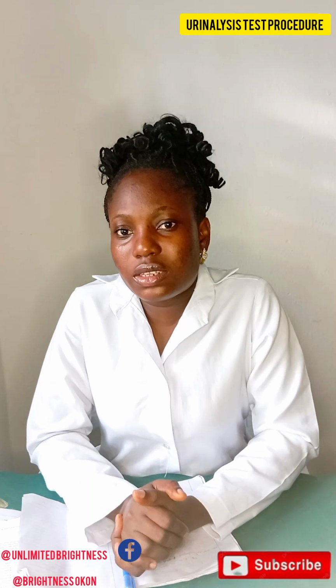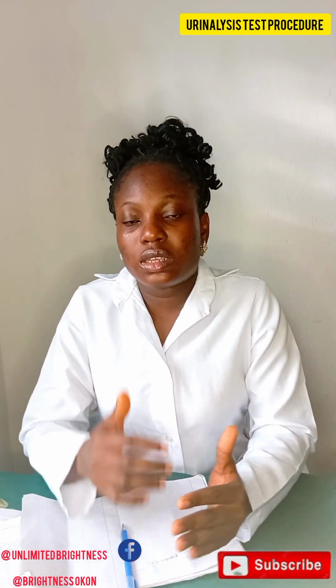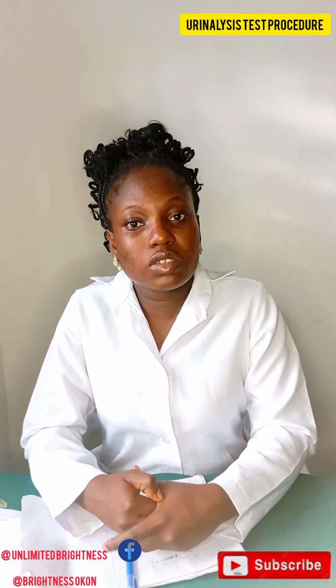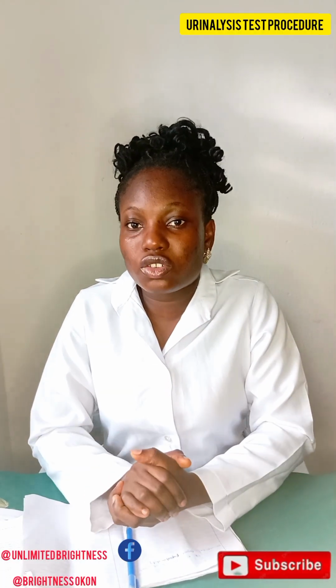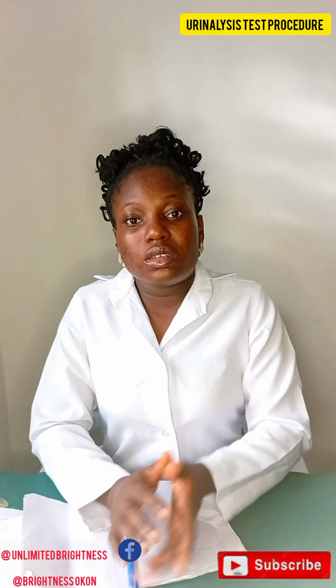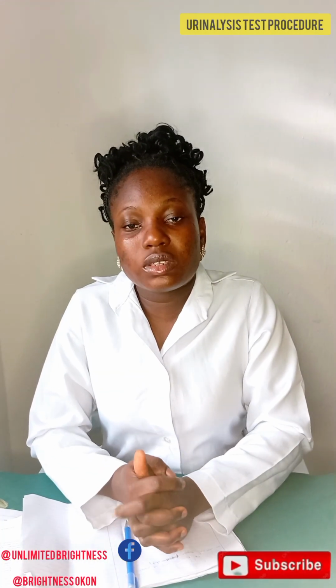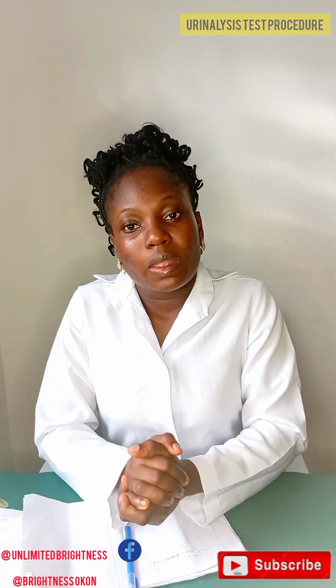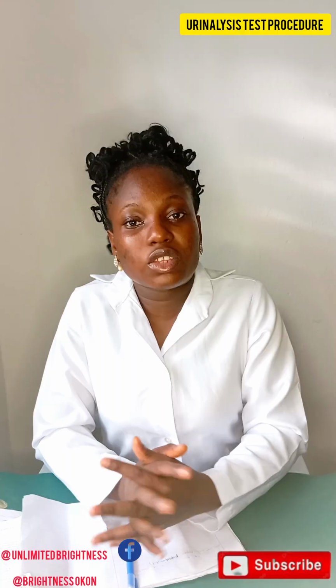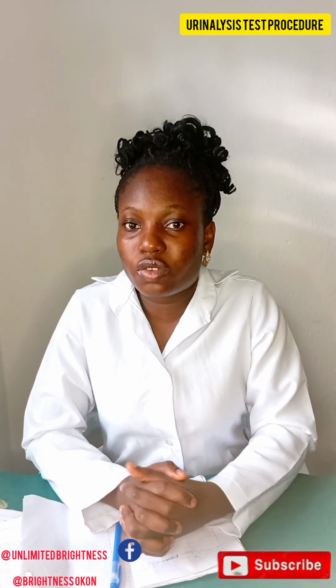So this urinalysis test has different phases of carrying out the test. Number one is the macroscopic examination, which is the physical examination of the urine sample. Different colors of urine samples determine the conditions in which our internal organs are functioning.